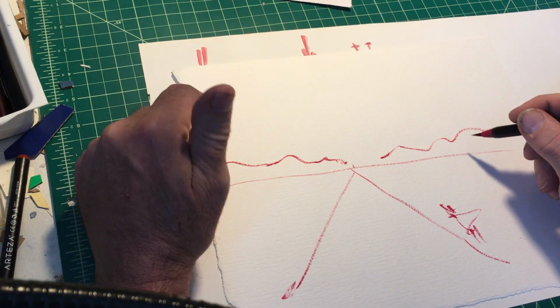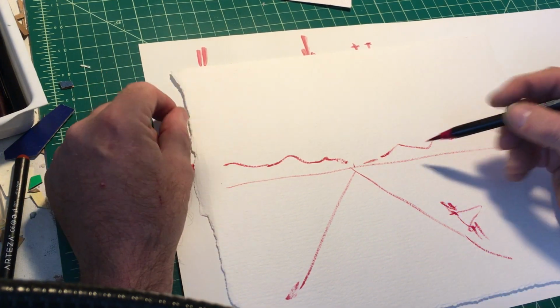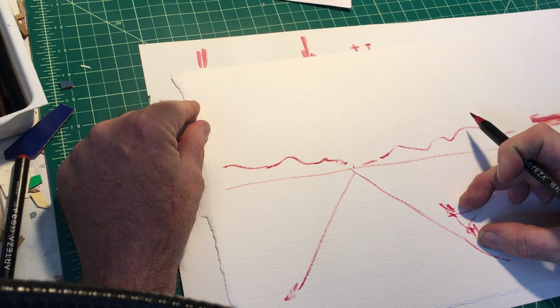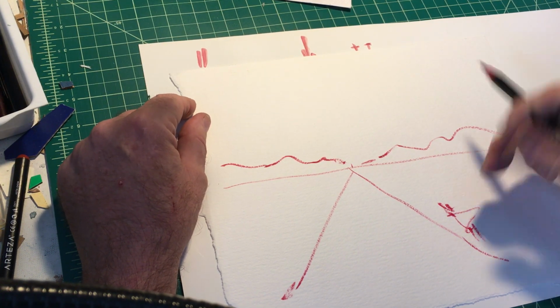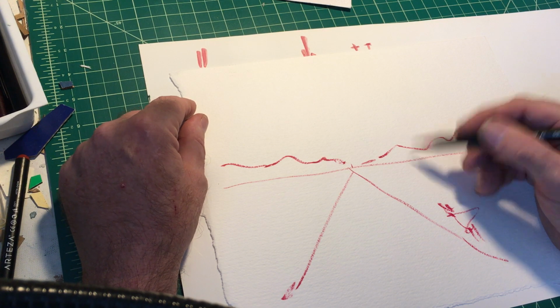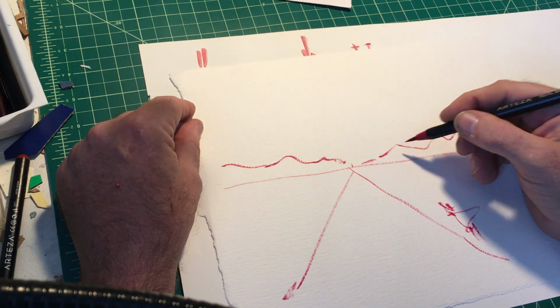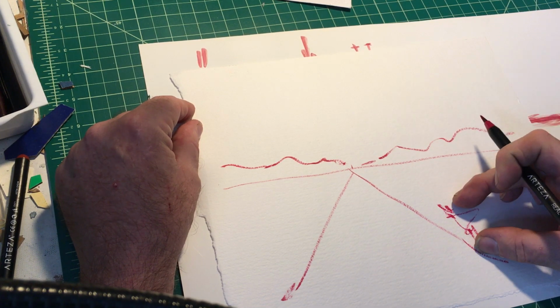And obviously, this chicken is much smaller than a mountain, but the mountain again is really far away, so it becomes smaller and smaller and smaller as it goes off in the distance. So that's why they're so small. The chicken's so big.